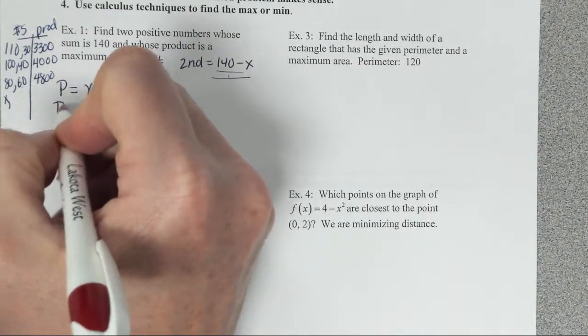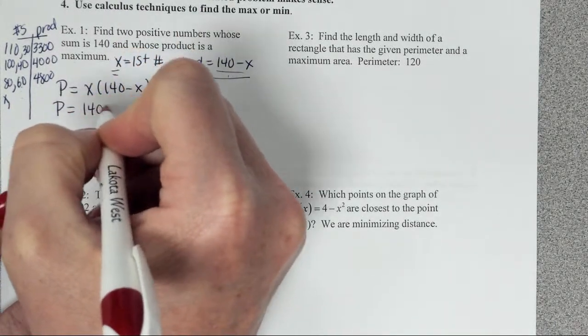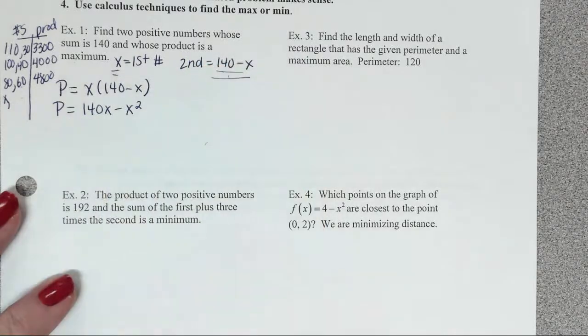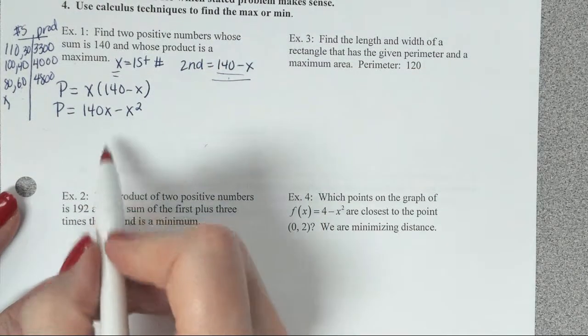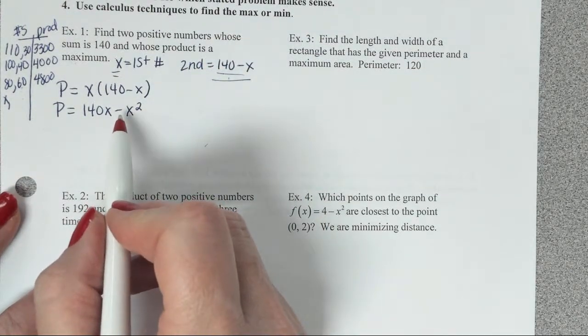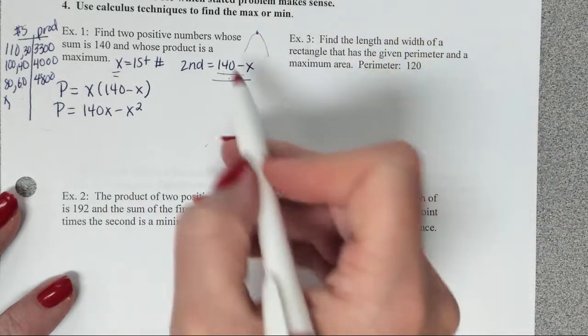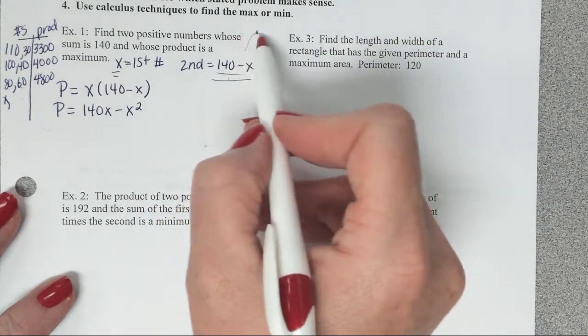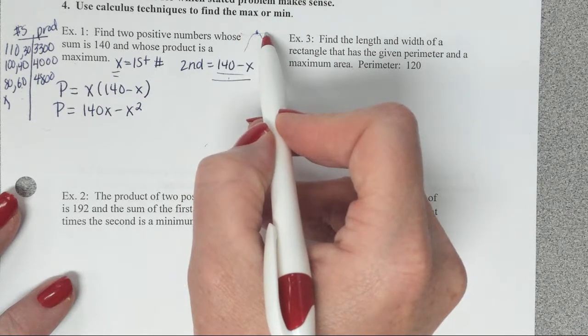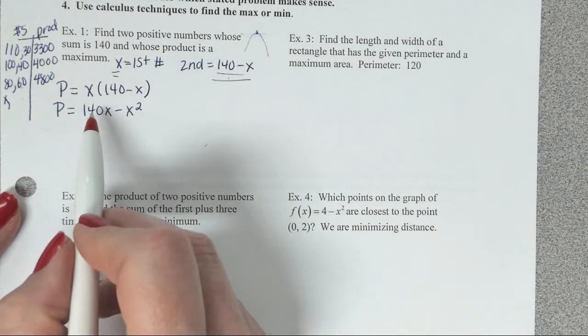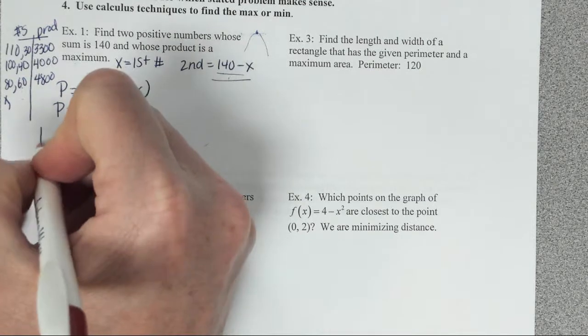So now I'm going to go ahead and multiply it. So it's 140x minus x squared. I know this is a parabola that opens down. Okay? It's a parabola that opens down. At the highest point, what's the slope? 0, right? So I'm going to have to take the derivative to find the slope.